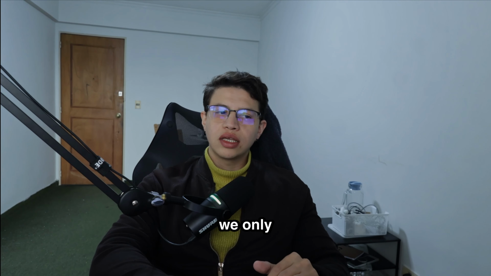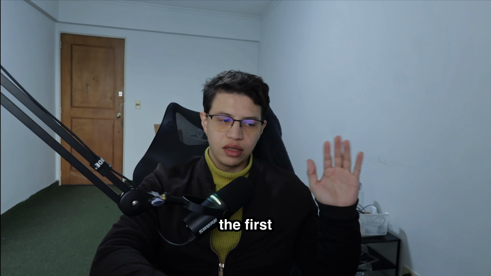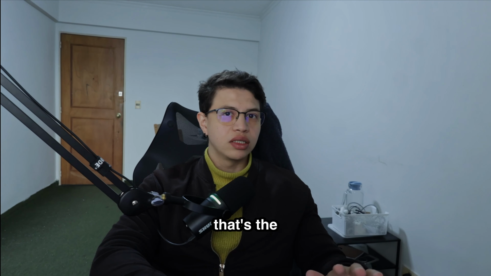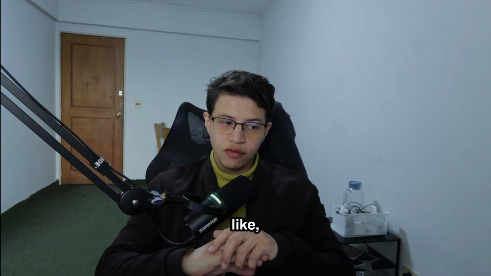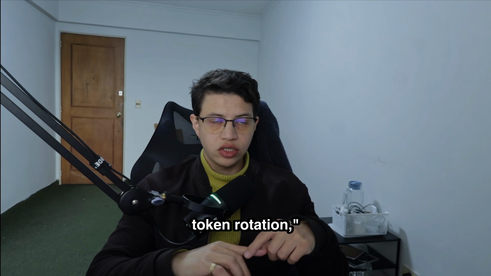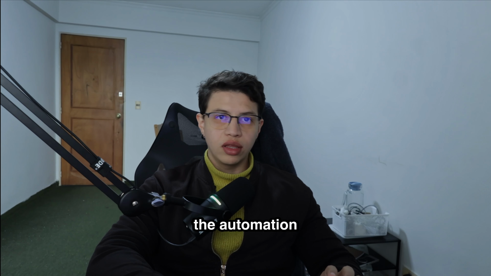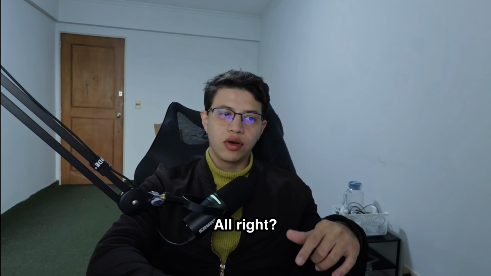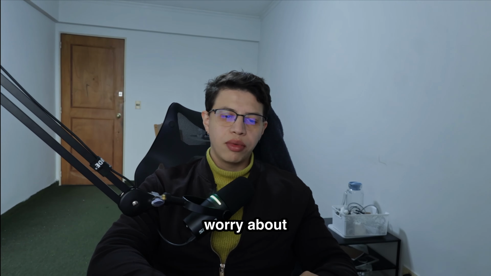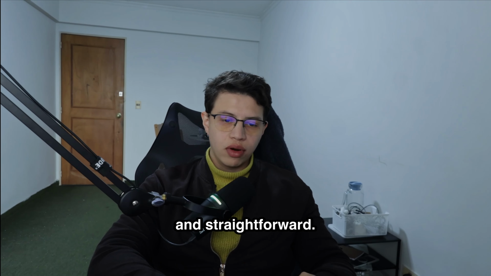So in this case, we only need the first token that we get, that's the one that we will need, all right? But in case you want to be super secure and have a refresh token rotation, you just enable this, but then you need to edit the automation to save the new refresh token every time, all right? In this case, you don't need to worry about it. Just keep it simple and straightforward, and disable that, all right?